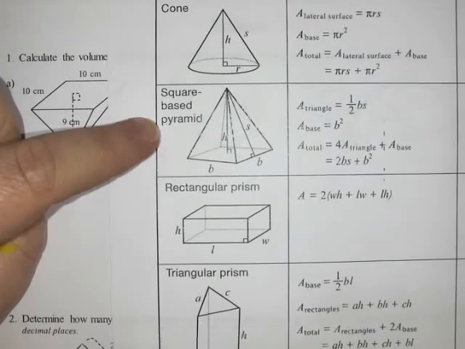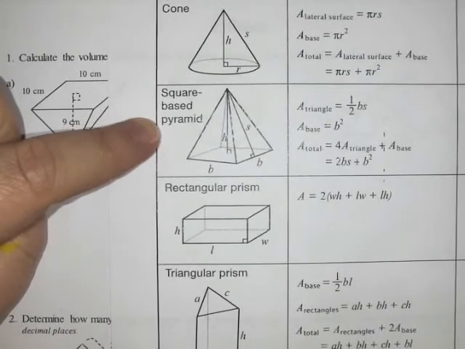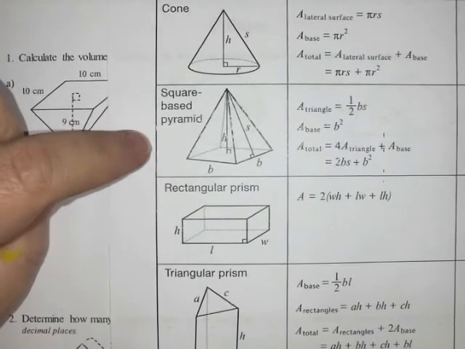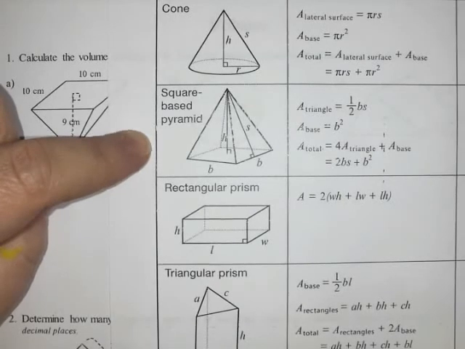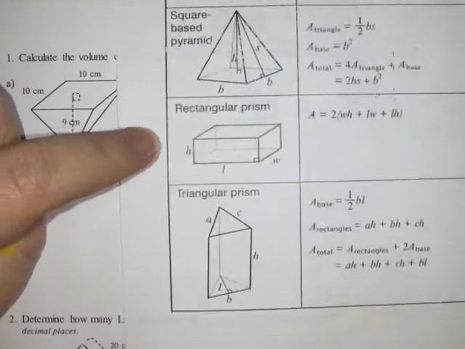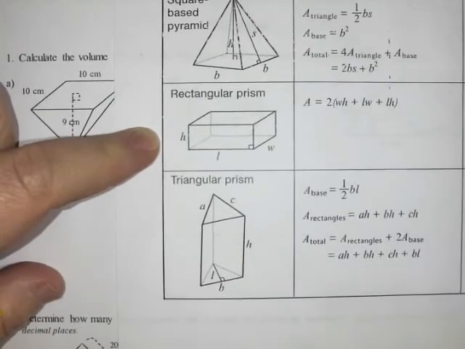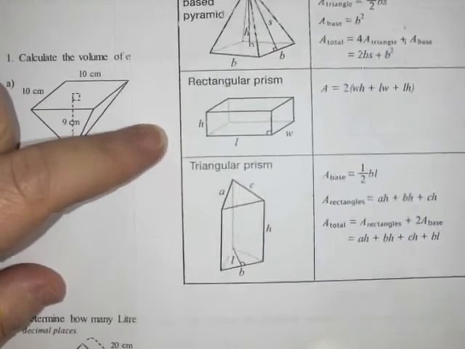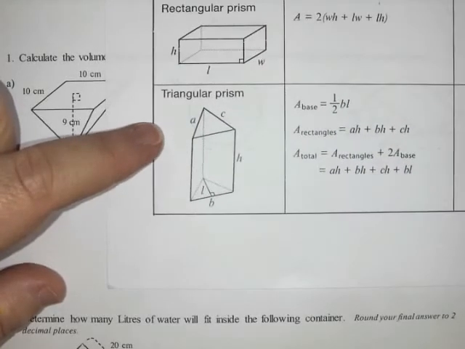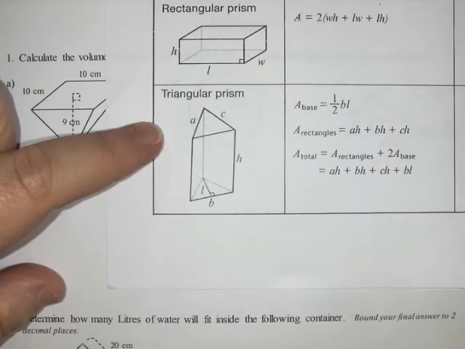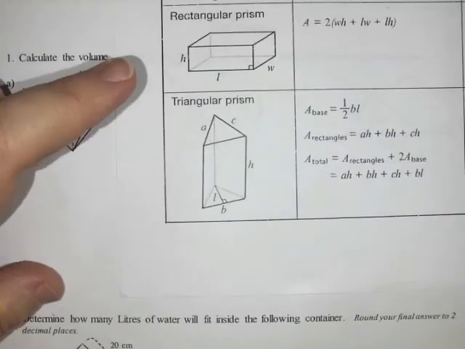A square-based pyramid, so you might see containers sometimes in that shape. The pyramids in Egypt are in that shape. A rectangular prism, so a room, a box. There's lots of things in that shape. And then a triangular prism, so a really old school tent or a Toblerone bar would definitely look like that.